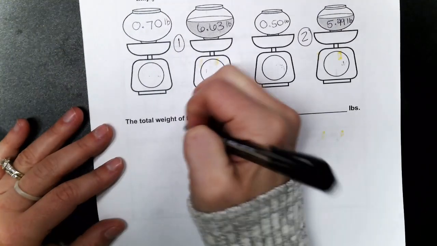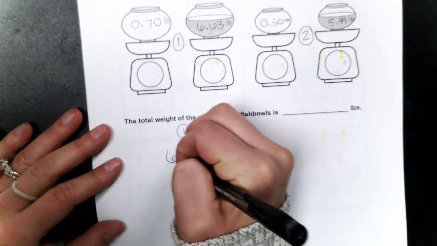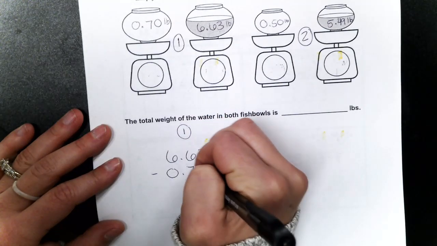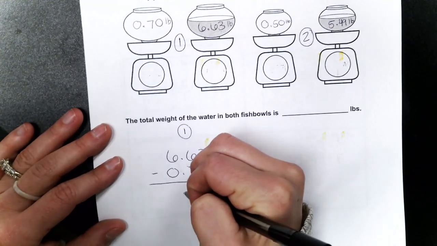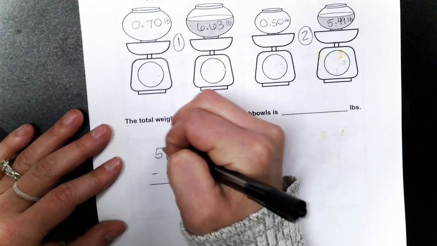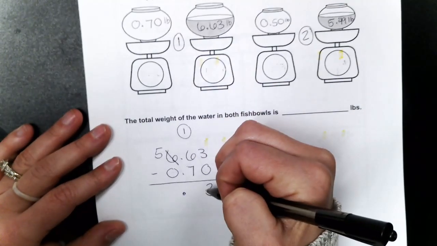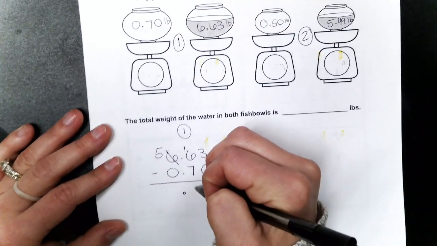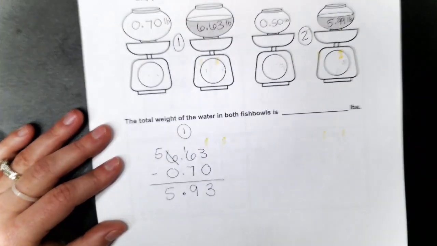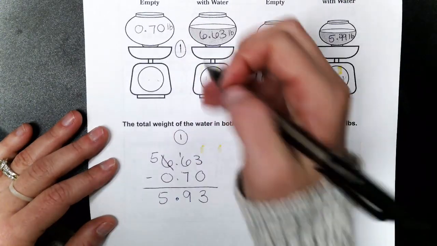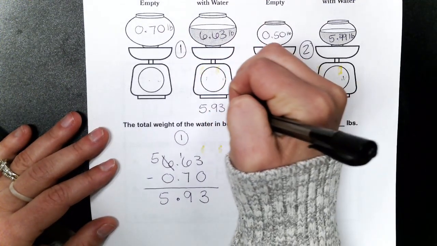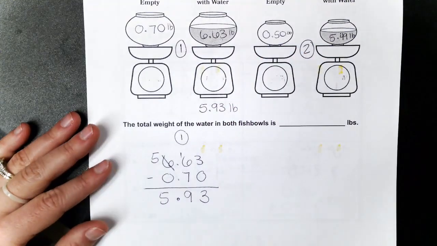So here we go. This is for the first bowl. 6.63 minus 0.70. 3 minus 0 is 3. I cannot do that. I can't go 6 minus 7, so I borrow one whole. Becomes 16. This becomes a 9. 5 minus 0 is 5. The weight of the water in this bowl is 5.93 pounds.